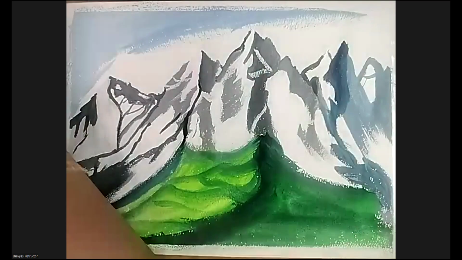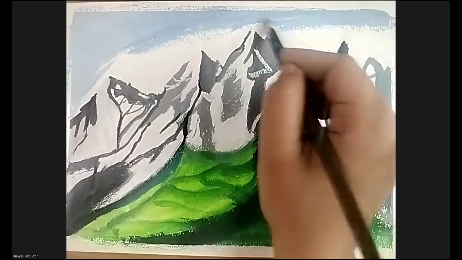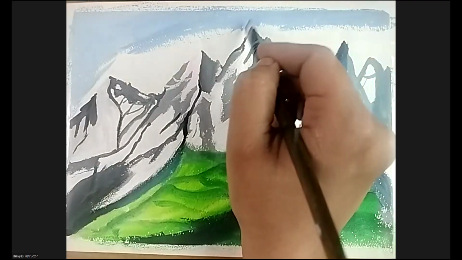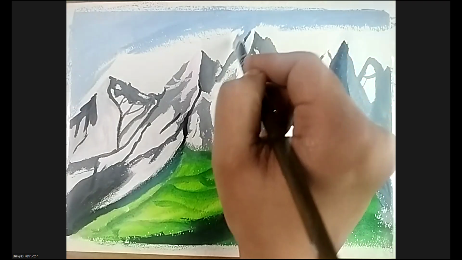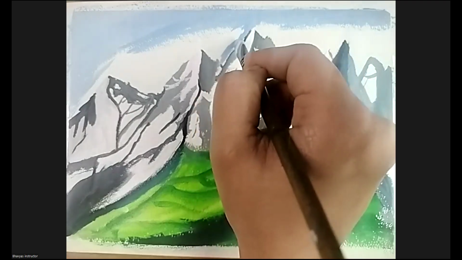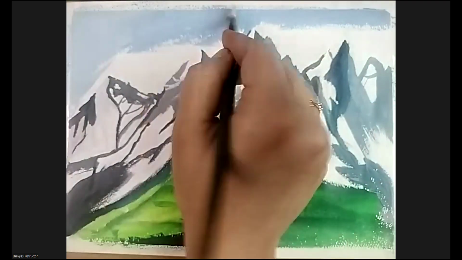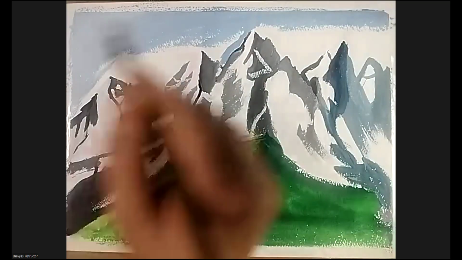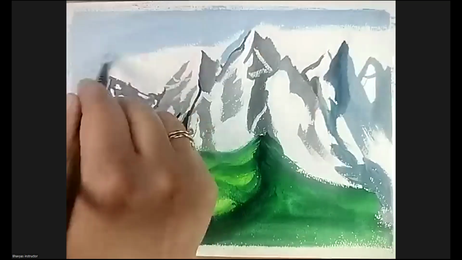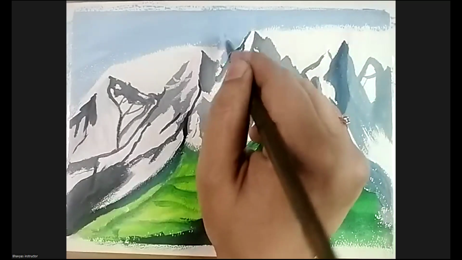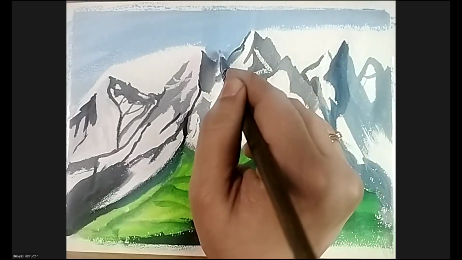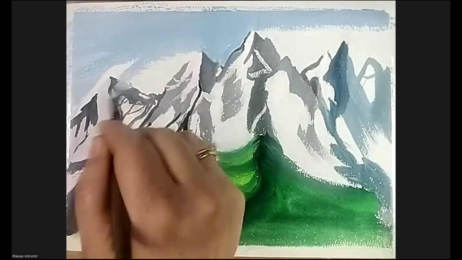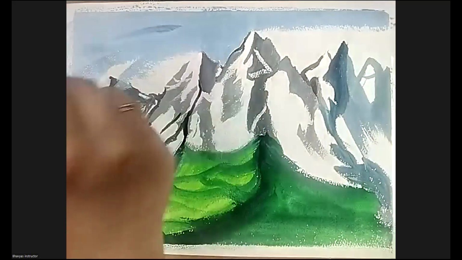Because we have used the ratio of blue in the mountains, right? So that says there is a reflection of sky. Okay. So you need to add reflection sky. Very lightly you need to add. No need to use a darker color for the sky. Okay. A little bit of blue.